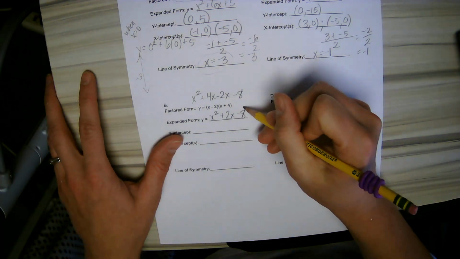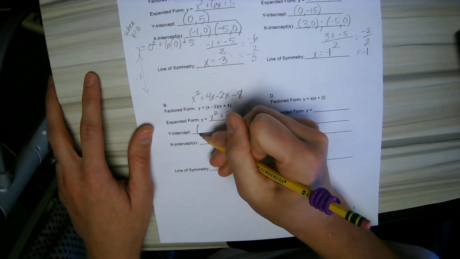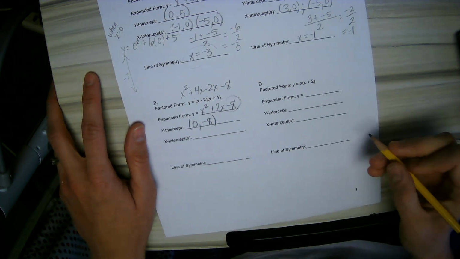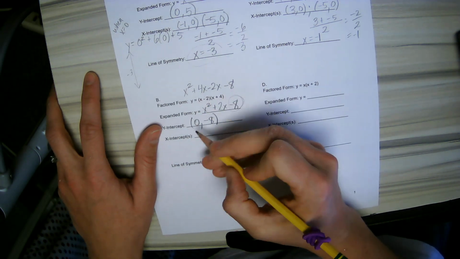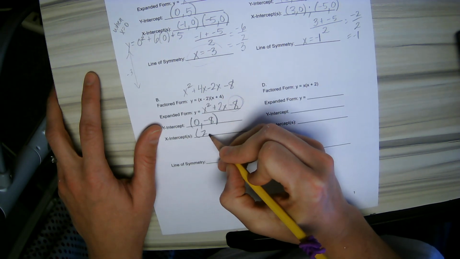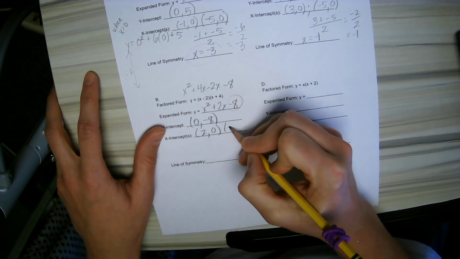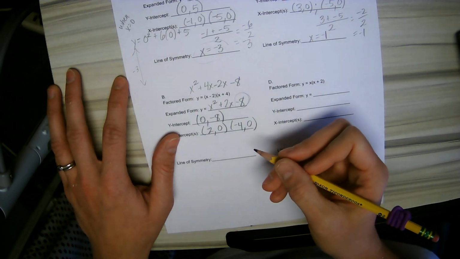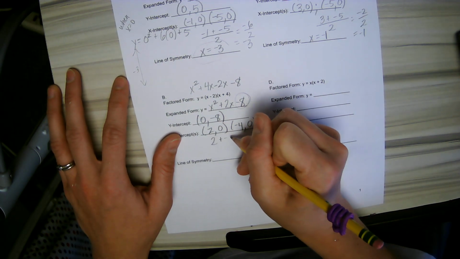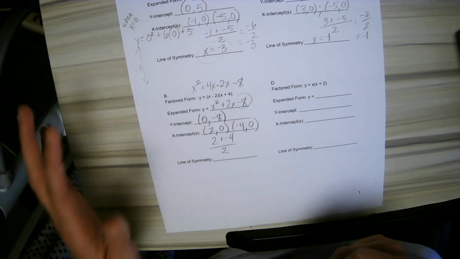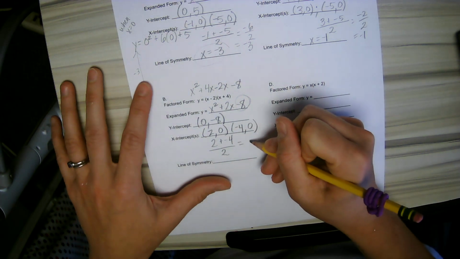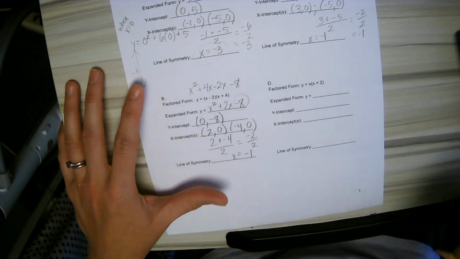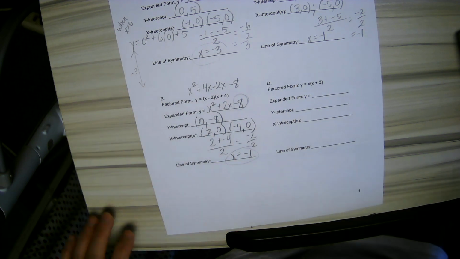My y-intercept is right here, right? So when x equals 0, y has to equal -8. My x-intercepts come from my factored form, so I have the opposite and the opposite. And my line of symmetry, I add them up. So 2 plus a -4 divided by 2. So this gives me -2 divided by 2. So x equals -1 again. That is my line of symmetry.